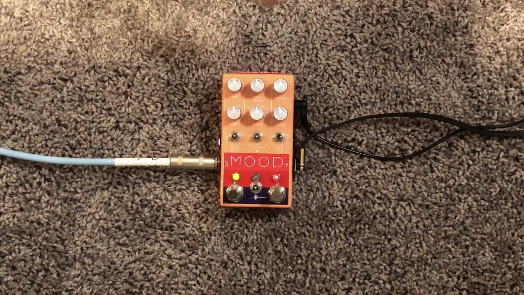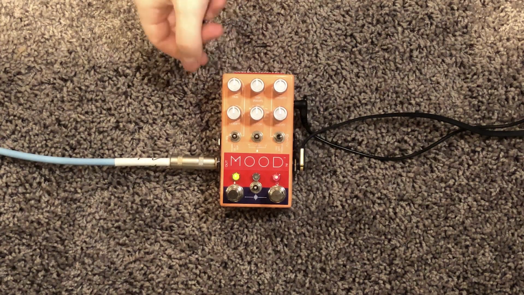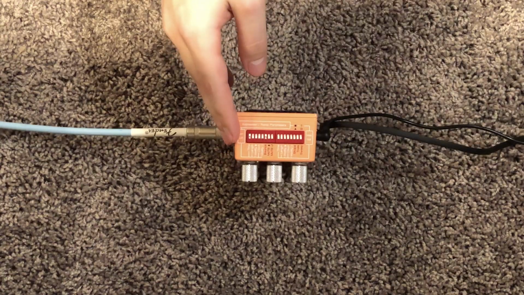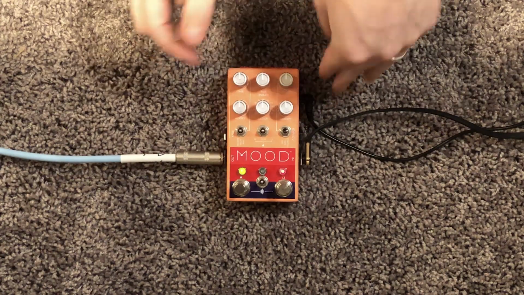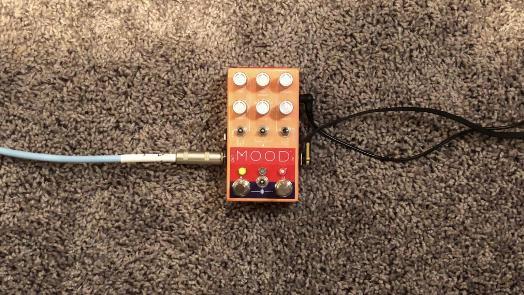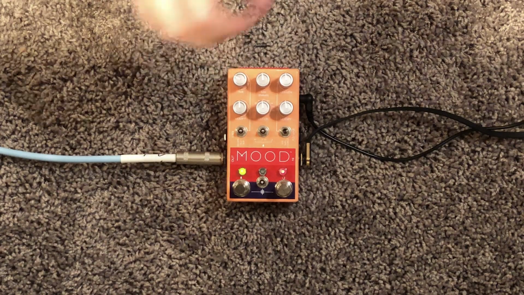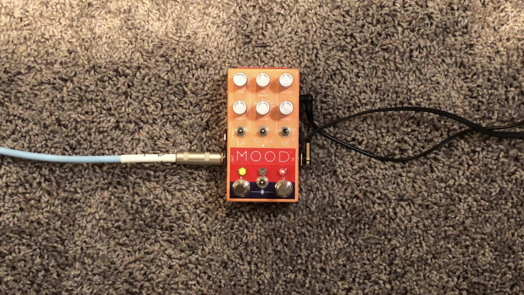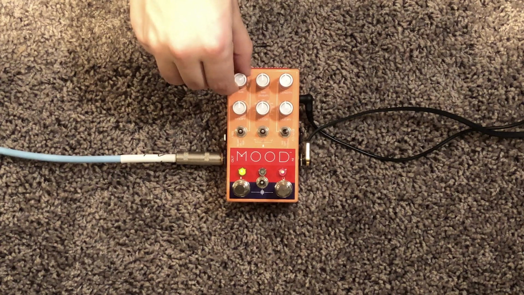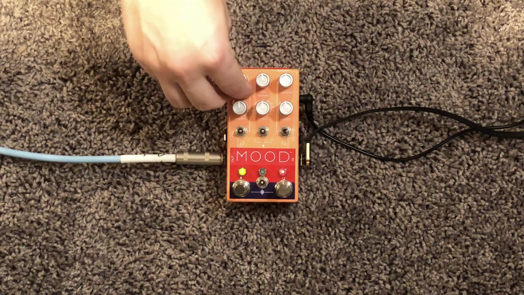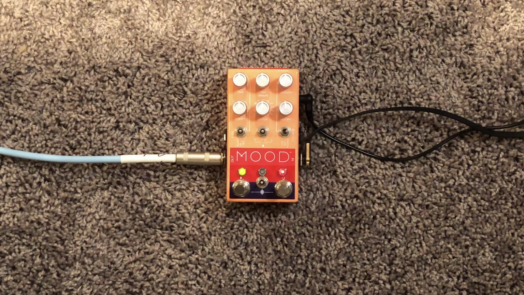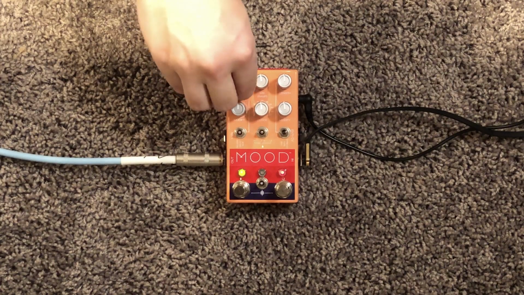Interesting. Remember, this is adjusting the time. So if I disable this guy, we just look at what it normally sounds like. Faster. And slower. So by doing that, it's basically doing that. You get it. Let's move on to the next one.